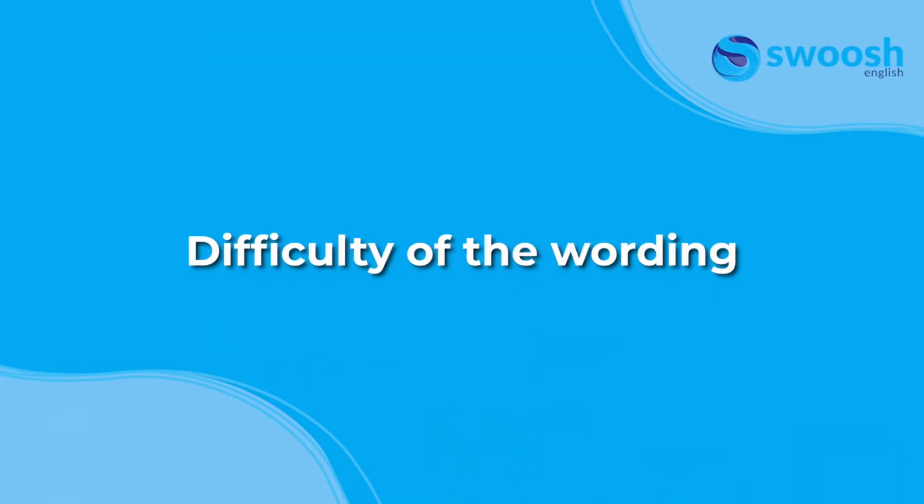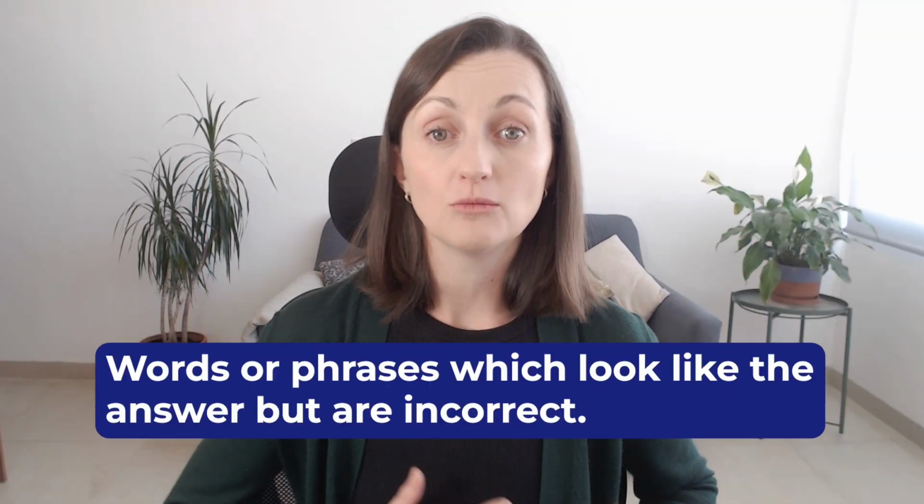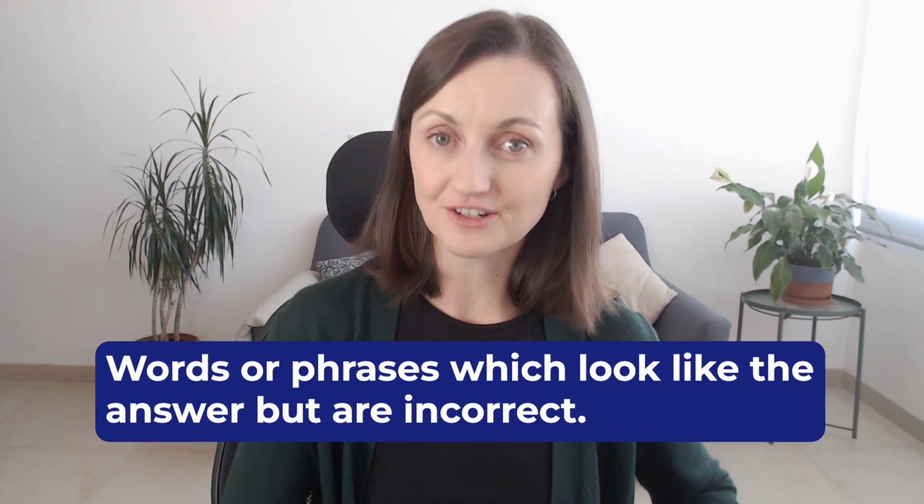First, let's talk about some common challenges with Part B. Firstly, we've got the difficulty of the wording. As with Part A, sometimes the answer in the text is worded differently to how it is in the question and answer options. So that is the first difficulty. The next difficulty is distractors. This is where you see some words or phrases in the text which look like the answer, but they are in fact incorrect. Maybe they've used some of the same words or phrases from an answer option to make them look correct, but don't get caught out by these, as this is a common mistake.